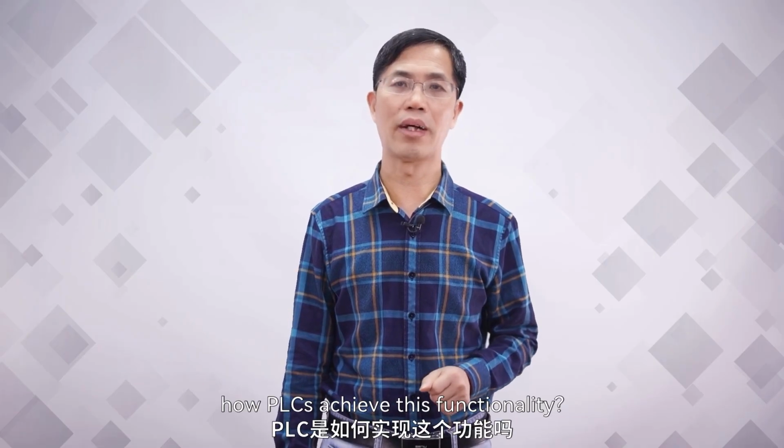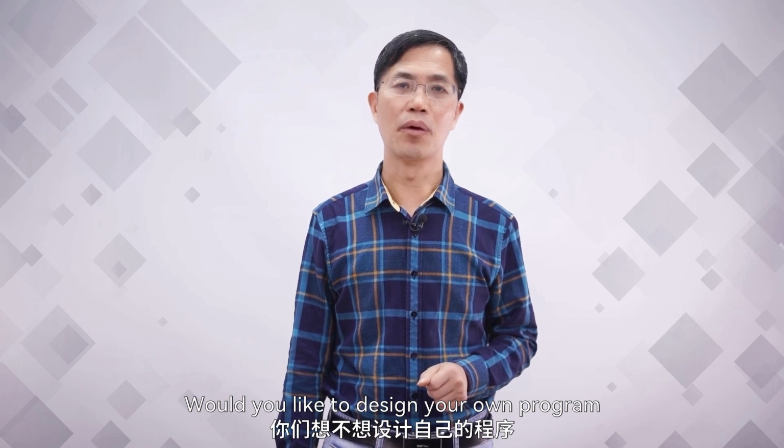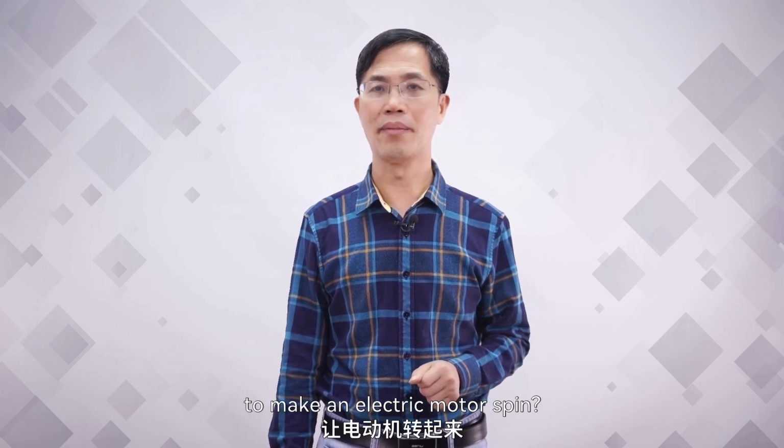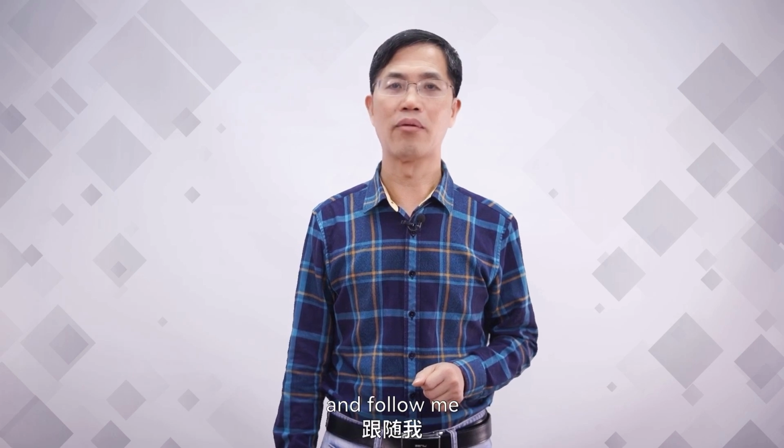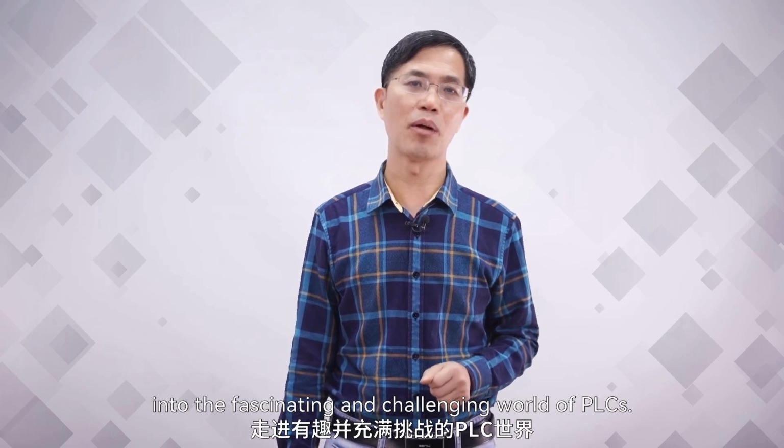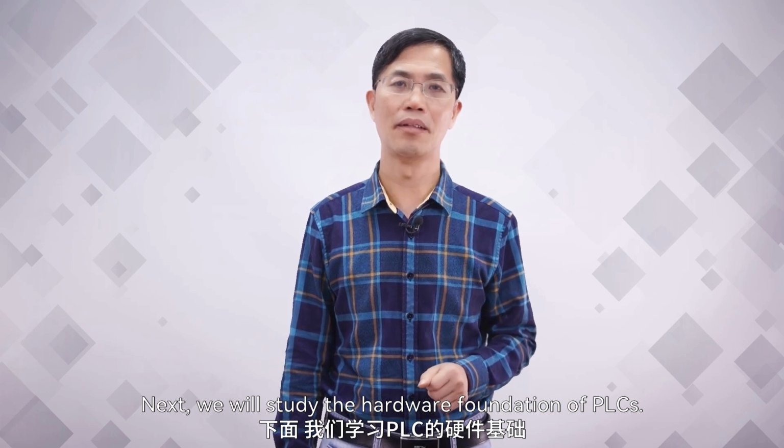Do you want to know how PLCs achieve this functionality? Would you like to design your own program to make an electric motor spin? Now, please pick up your phone or turn on your computer and follow me into the fascinating and challenging world of PLCs. Next, we will study the hardware foundation of PLCs.